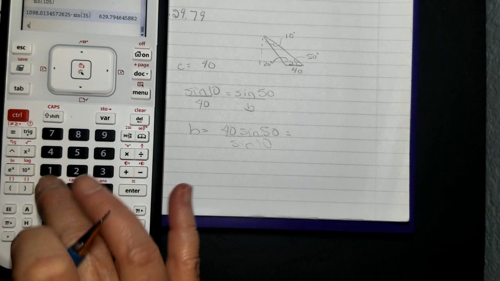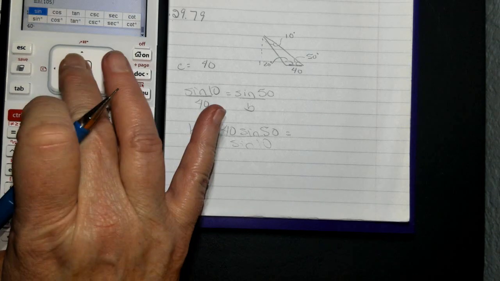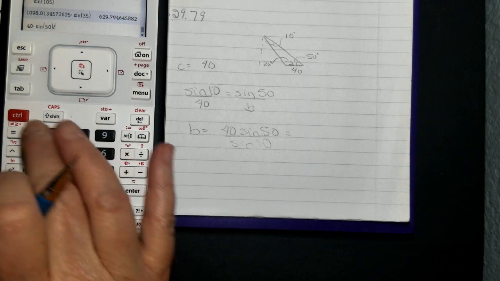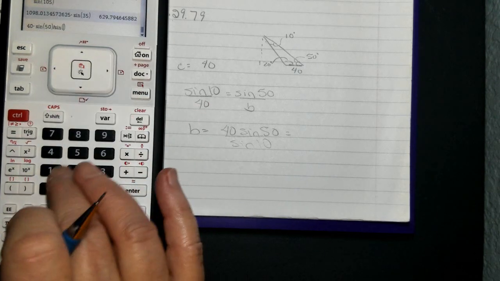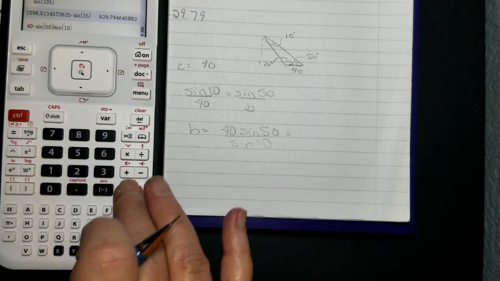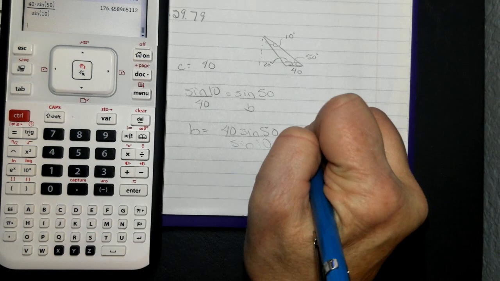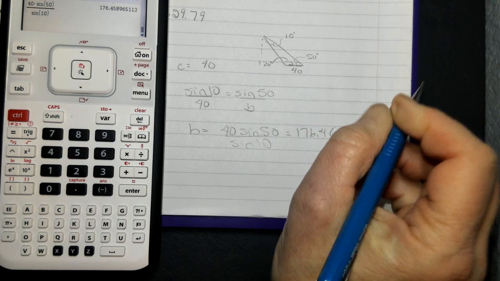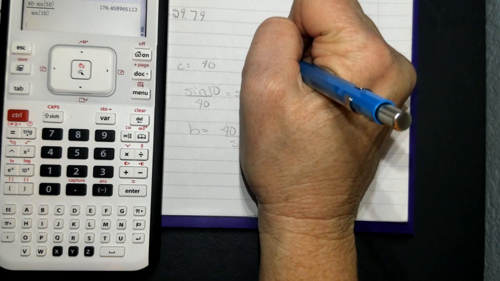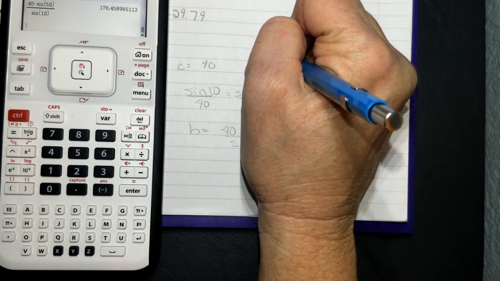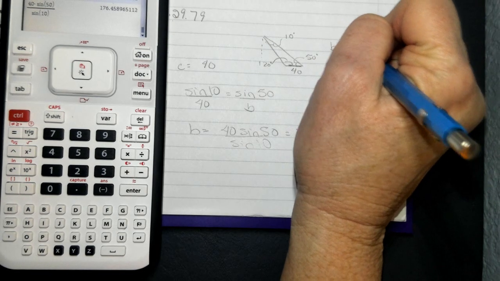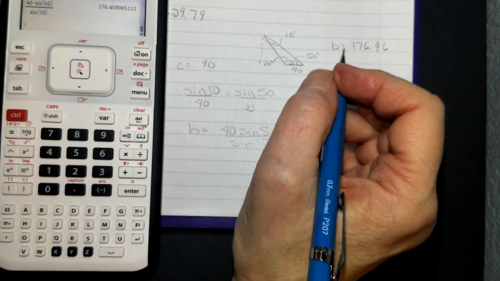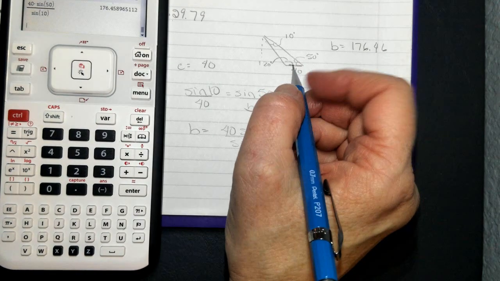Alright, so 40 times sine of 50, divided by sine of 10 equals this: 176.46. So this length here was 176.46, so little b equals 176.46.